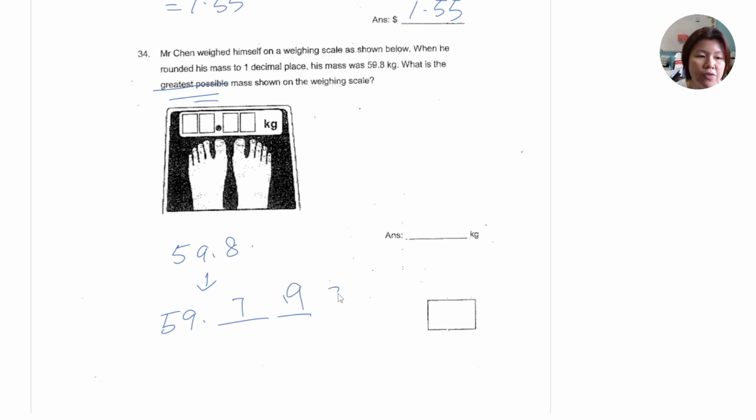Okay, it did give me 59.8, but it's not the greatest, as I can still put an 8 here, and my second decimal place to be a small number, which I think 4 will be great, and 4 cannot plus 1 to my 8, so it will still be 59.8. So I will pick this instead.